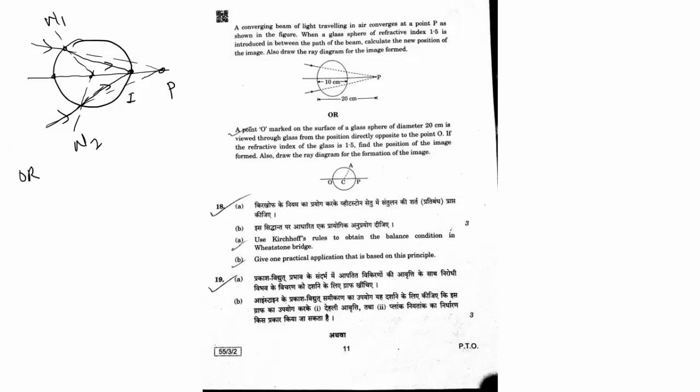In the optional question, we are going to discuss refraction at a concave surface. Again, we are going to use N2 by V minus N1 upon U is equal to N2 minus N1 upon R. Here is our object, and light is going from glass to air. So N2 is 1 upon V minus 1.5 upon U. So U is the object distance. All the distances are measured from this point. In the direction of incident ray, positive, and in this direction, negative.